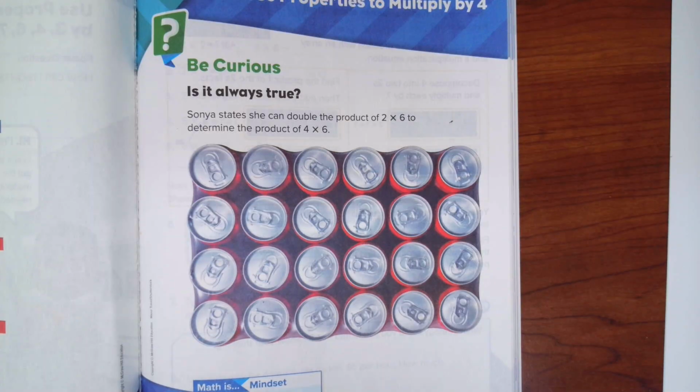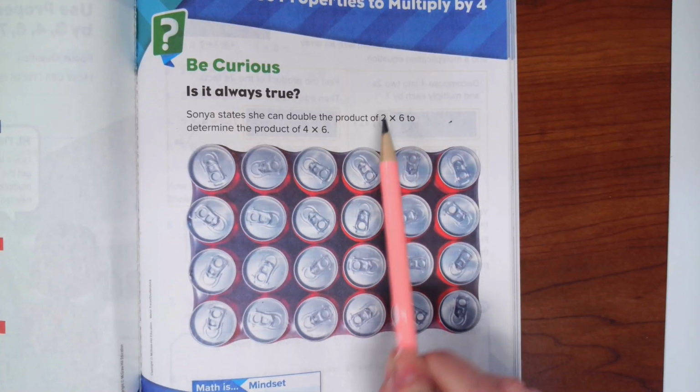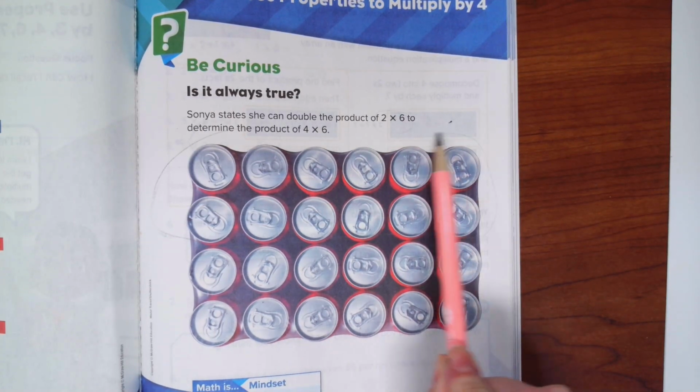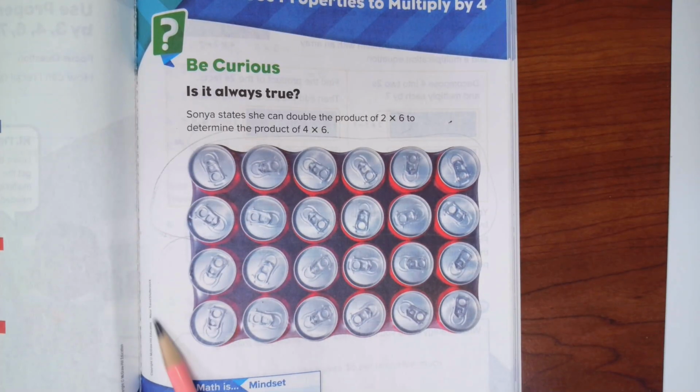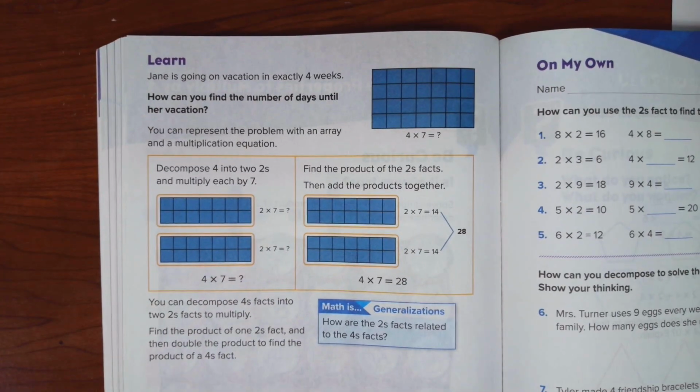Is it always true? Sonia states she can double the product of 2 times 6 to determine the product of 4 times 6. Well, let's think about this. 1, 2, 3, 4, 5, 6. There's 6. So 2 times 6. Here's 2 times 6. So if you double it, you're going to get 4 times 6. So she is correct. Go ahead and flip that page and we're going to see what we can learn today.